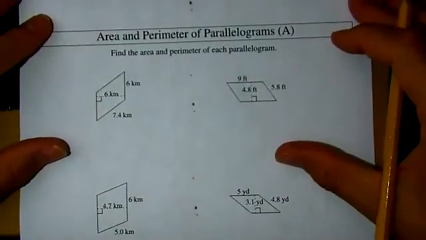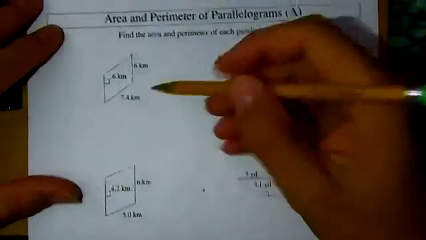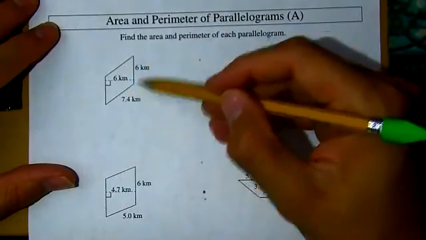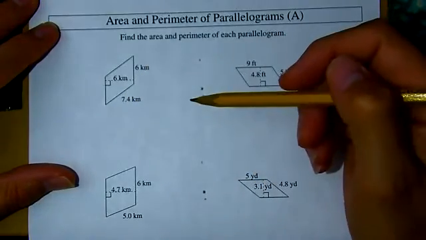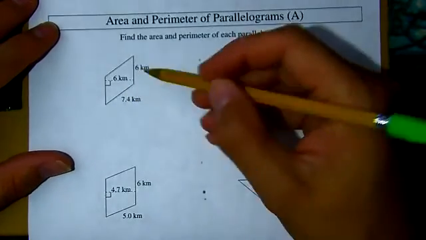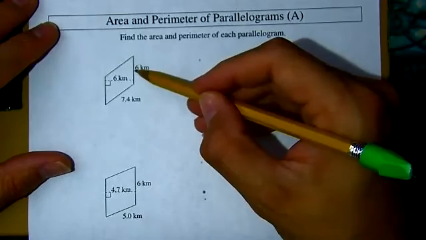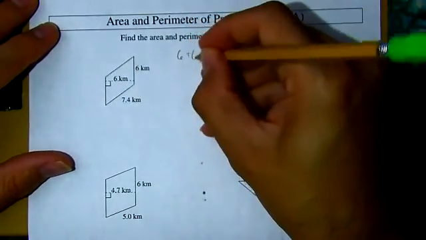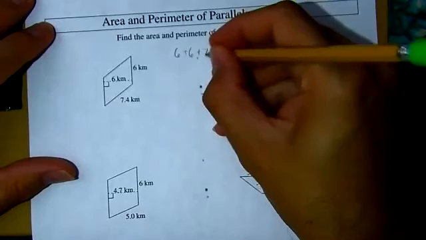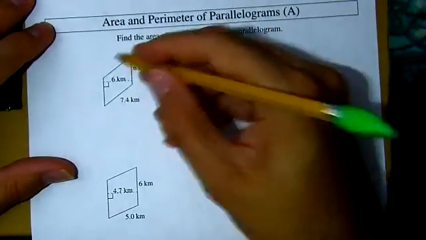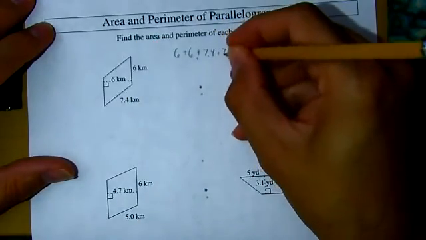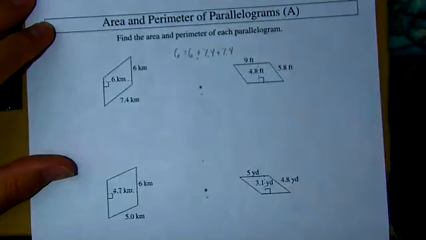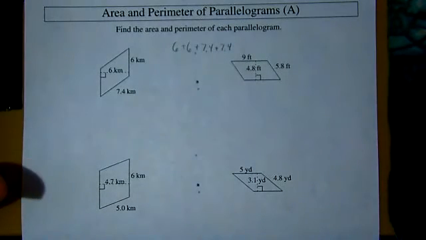Area and perimeter of parallelograms. Notice they're only giving you 2 sides. Just like with rectangles, they expect you to know, like I said earlier, if this side's 6, this side's going to be 6. So 6 plus 6 plus 7.4. If that side's 7.4, that side's going to be 7.4. Take time to punch that in on your calculator.